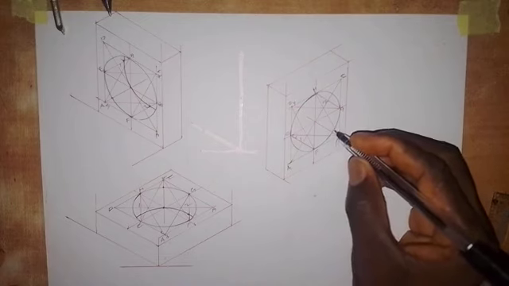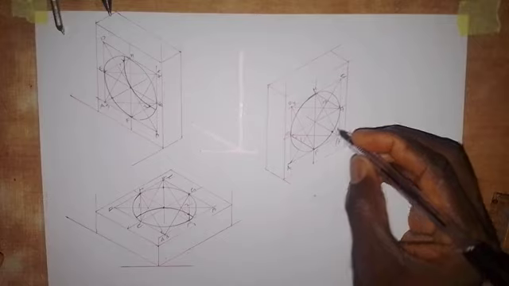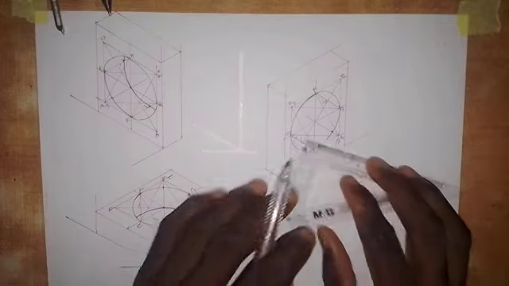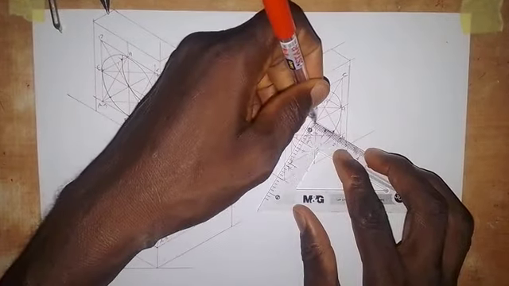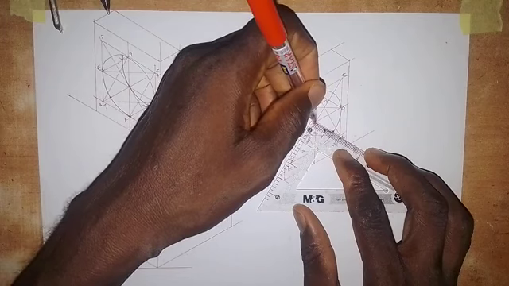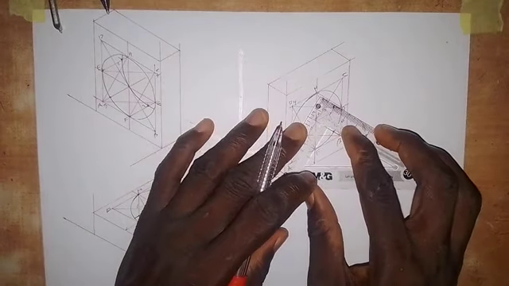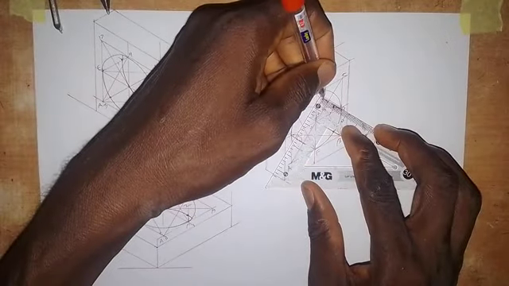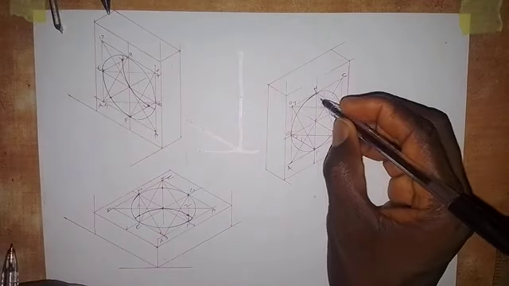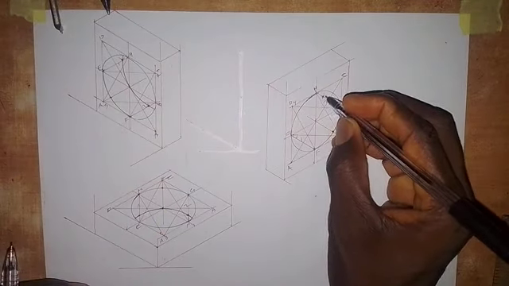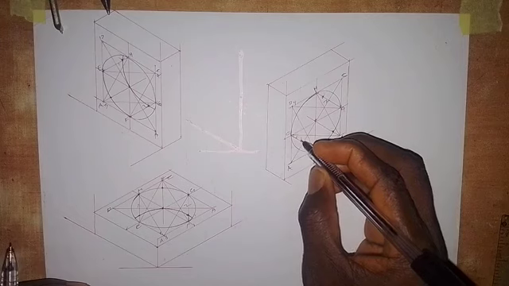So we have a point here, and from this point we take a measurement of 15 millimeters inward. This is 15 millimeters exactly at the center of the block. Then we come to this point G here, and take 15 millimeters inward. So these three points, this point here, this point here, and this point here, we are going to make use of them.